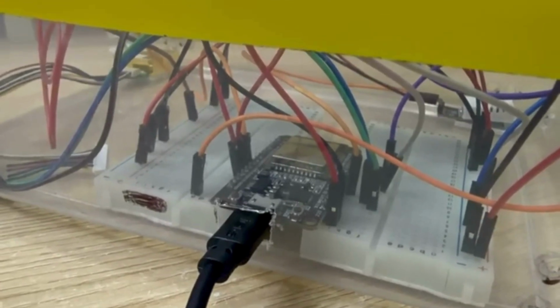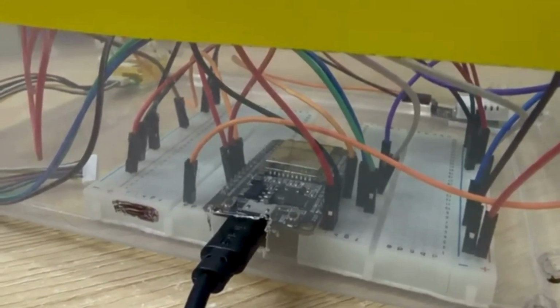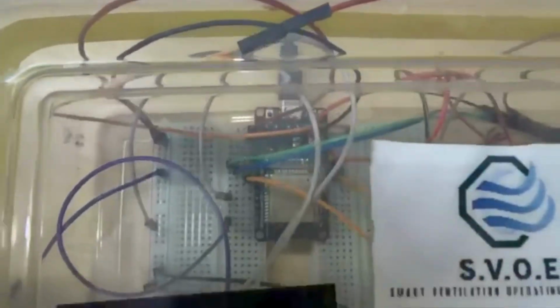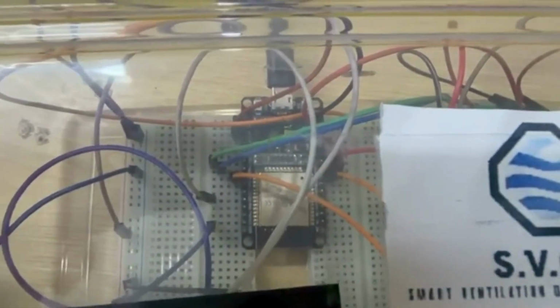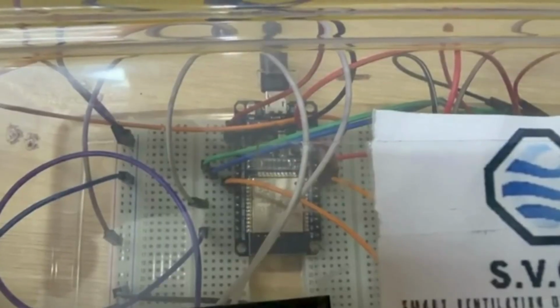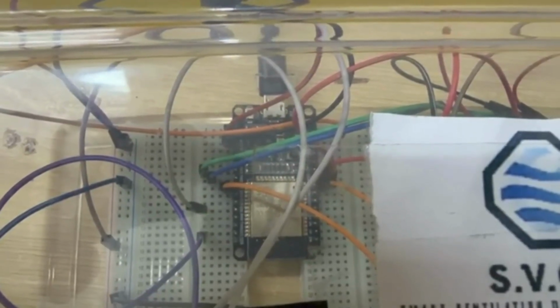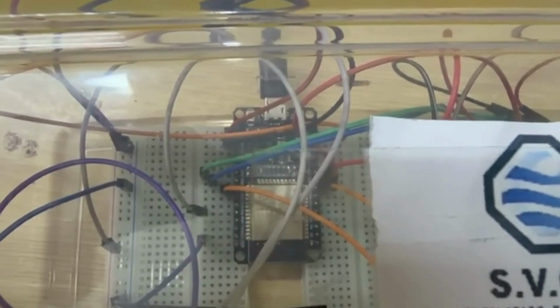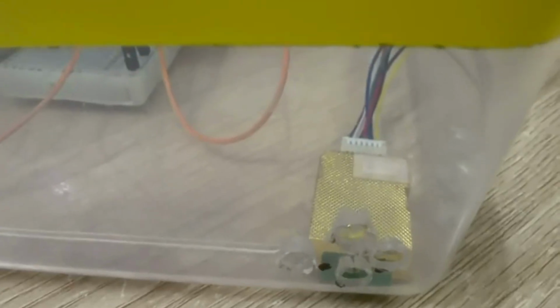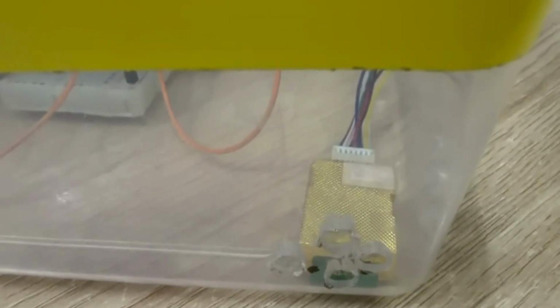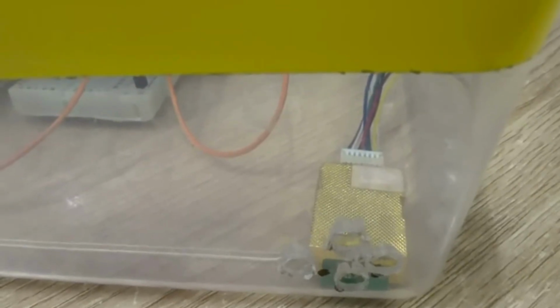Now let's move on to the actual components used in the project. The main controller of the system is the ESP32 microcontroller. This acts as the brain of the S.V.O.E. It reads sensor data, processes it, controls the display and the LED indicators, and also connects to the internet using Wi-Fi. For air quality measurement, I use the MHZ19C.